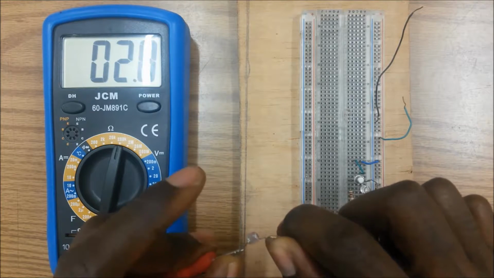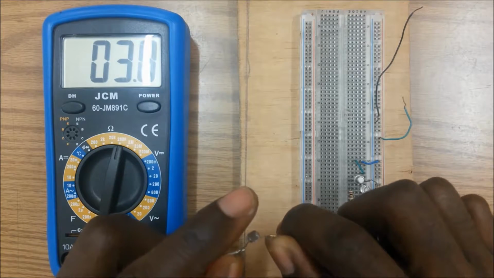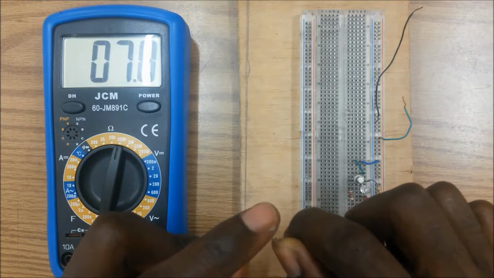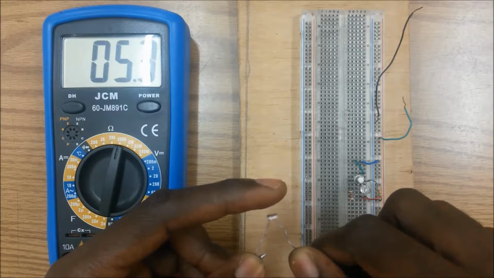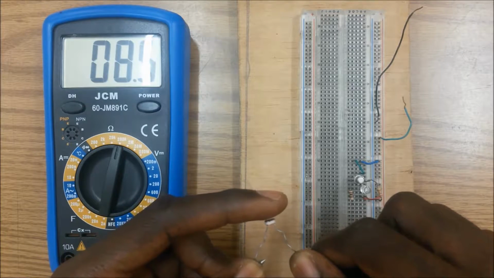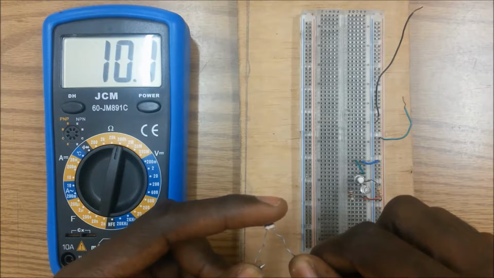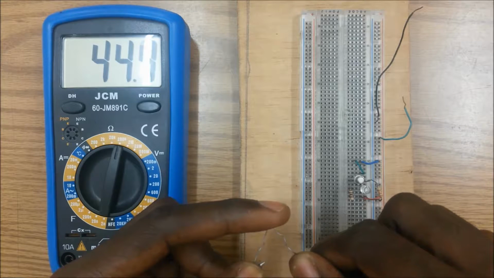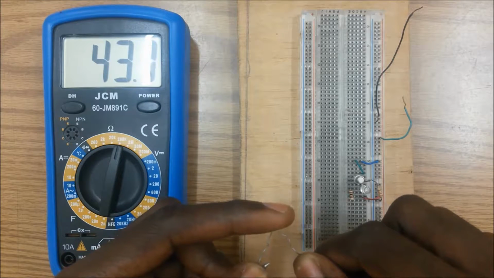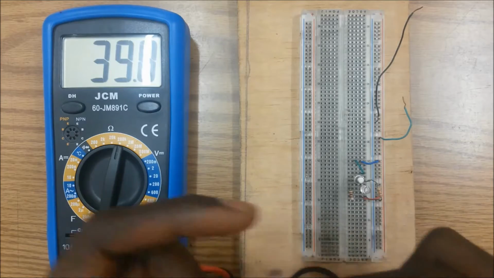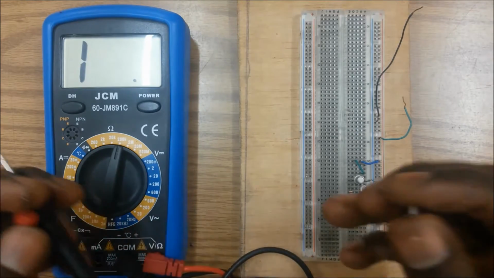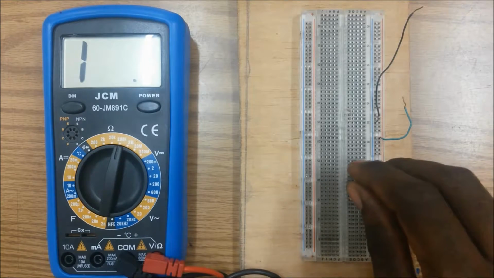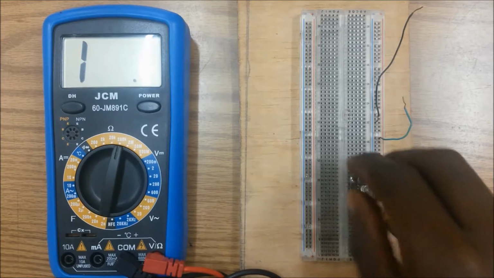So if I were to cover this resistor, you can see that the resistance gradually increases, and all I'm doing is just covering the light that is reaching the surface here. And if I completely block the light like this, you can see that the resistance shoots up to as high as 44 kilo ohms. So this is, as I said, a light dependent resistor. So let's place it back in the circuit, and then we should be able to continue.